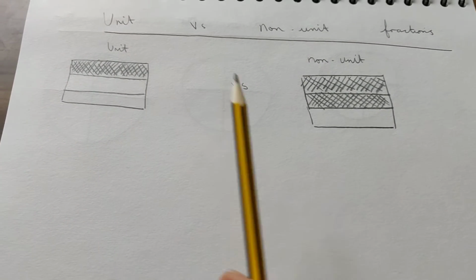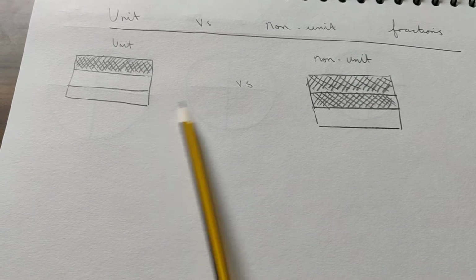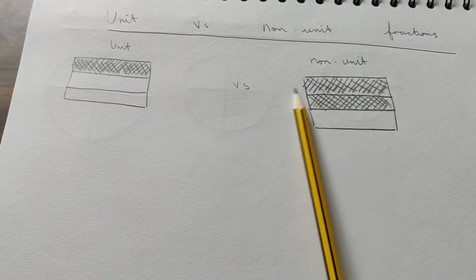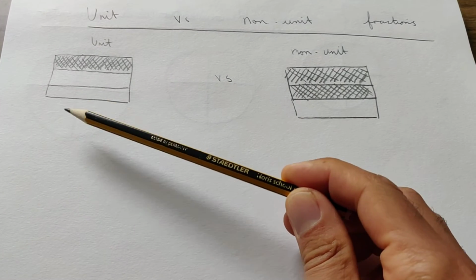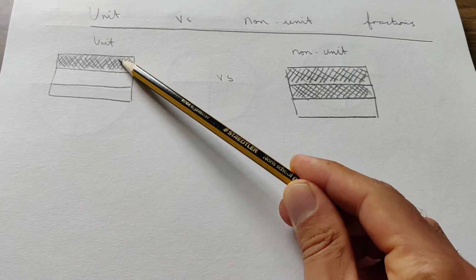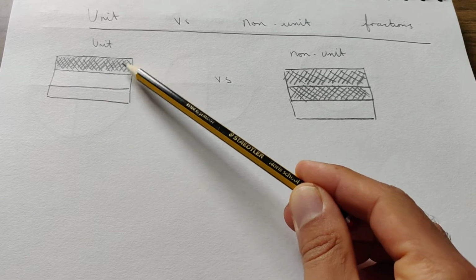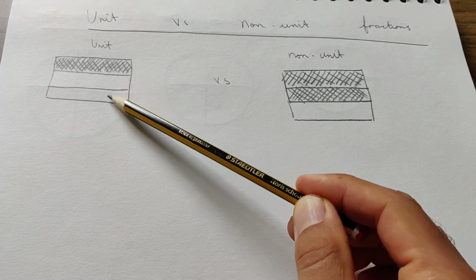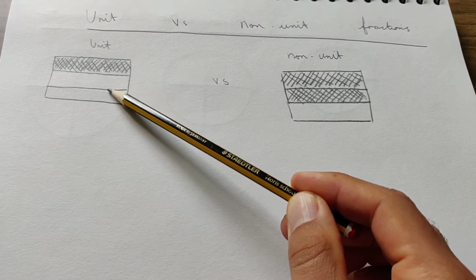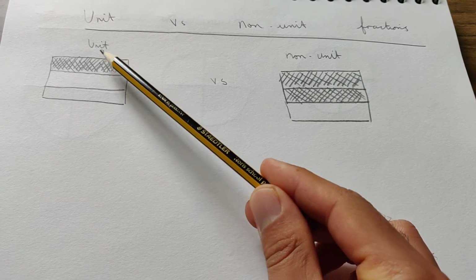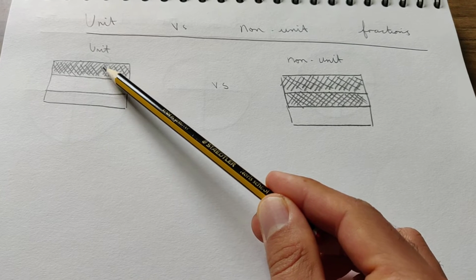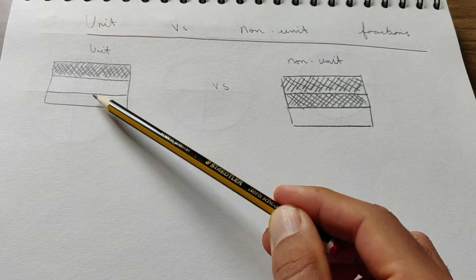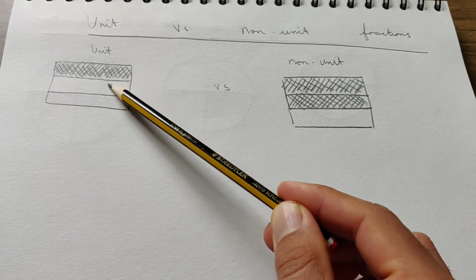Again, you can use any shape, okay? Any shape to represent the whole. So the whole is a whole shape, and the whole is split up into different equal parts. And these equal parts are fractions, okay? Now in this case, as you can see here, I have shaded one of those pieces. Again, they have to be of equal size.